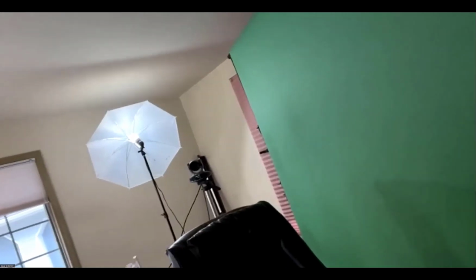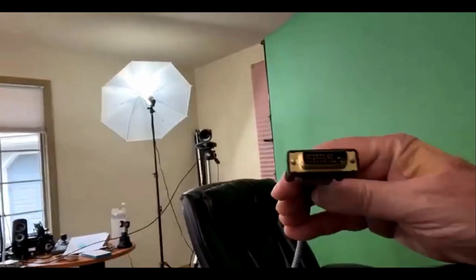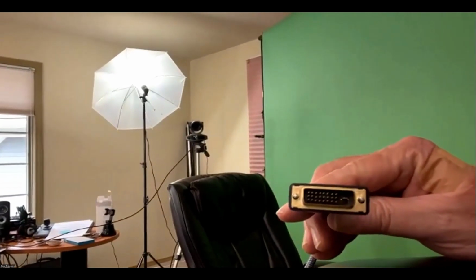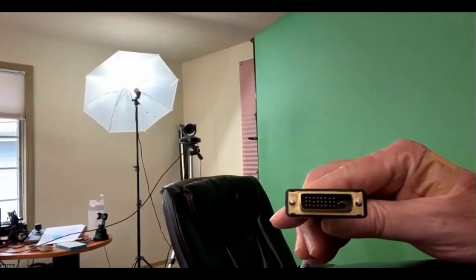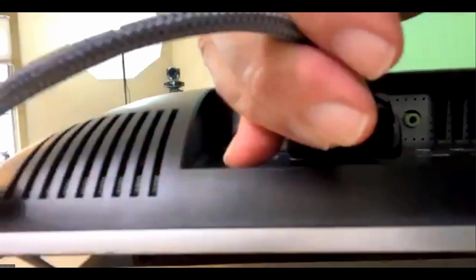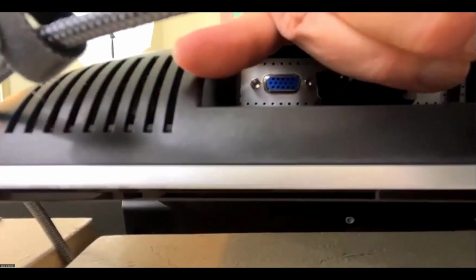And it so happens, as I showed you earlier, you can buy a cable that has an HDMI connector on one end and a DVI-D on the other, which will plug into the monitor right there.